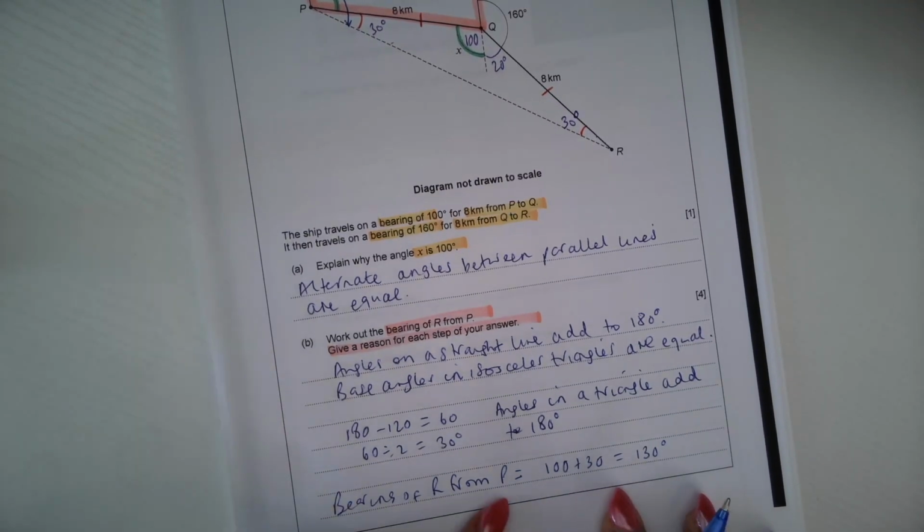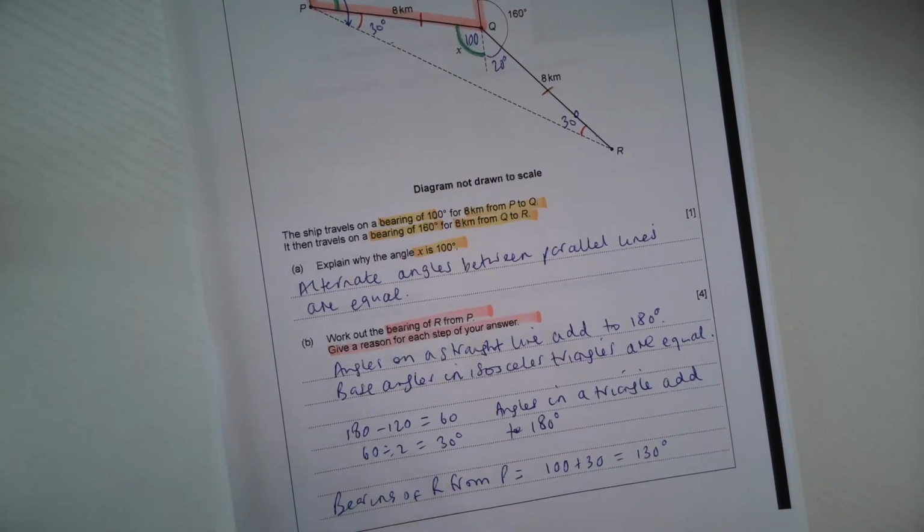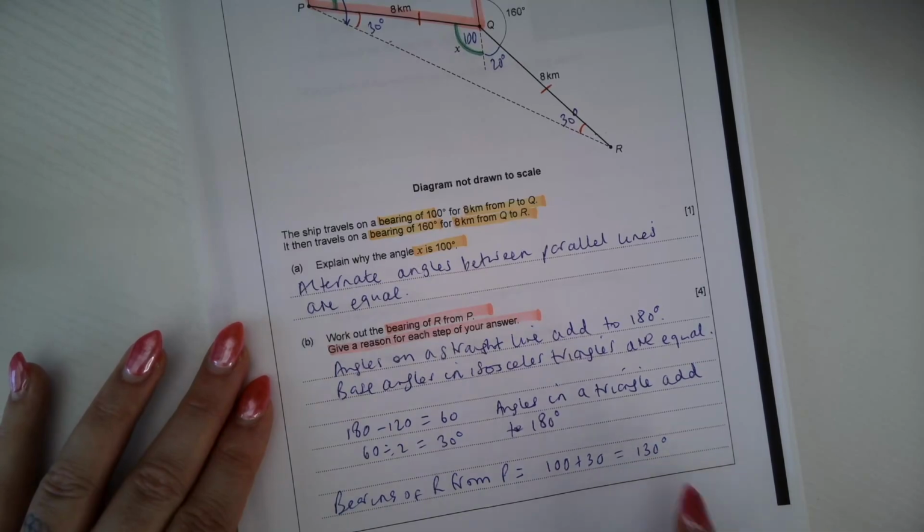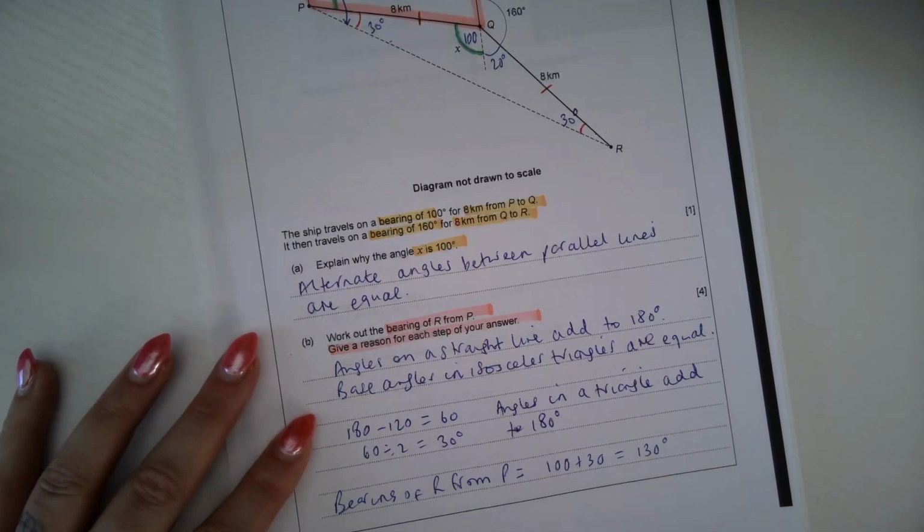Now what's really important here, guys, is when you're giving bearings, they have to be three figures. So if that was less than 100 degrees, we'd have to put a 0 in the front, but it isn't. We've got 1, 2, 3 figures, so that works for us.